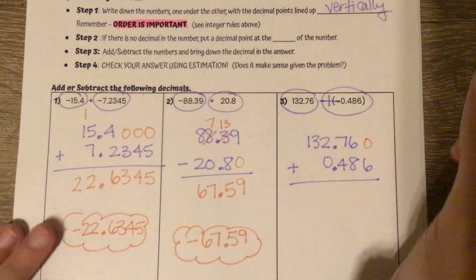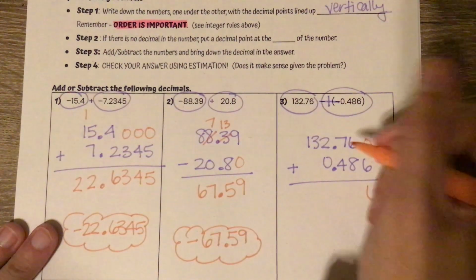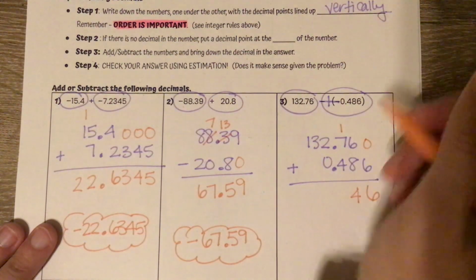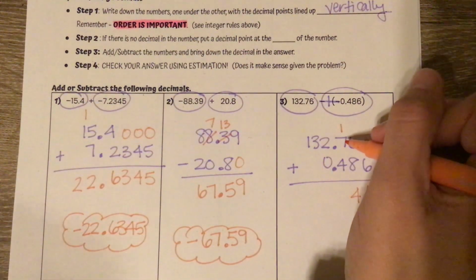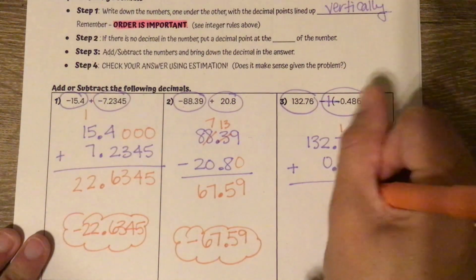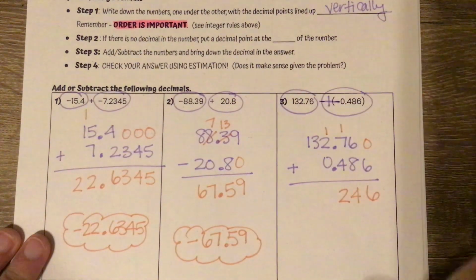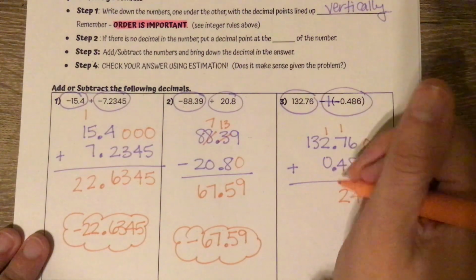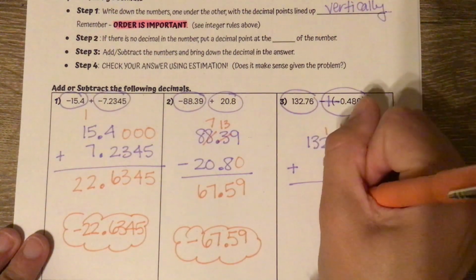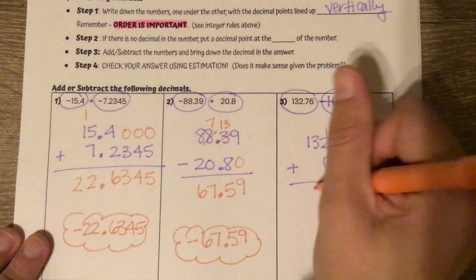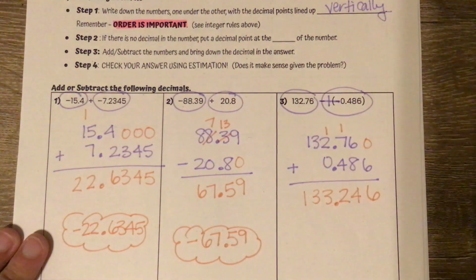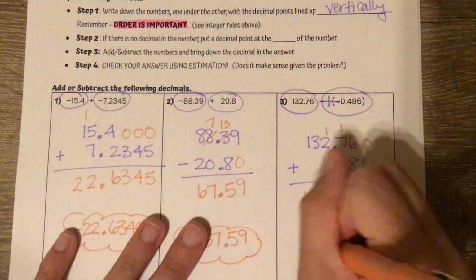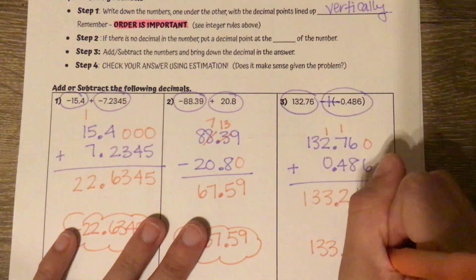0 plus 6 is 6. 6 plus 8 is 14, carry the 1. 1 plus 7 is 8. 8 plus 4 is 12, carry the 1. 1 plus 2 is 3, plus 0 is 3. 3 and 1. We were adding positives, so our result is positive.